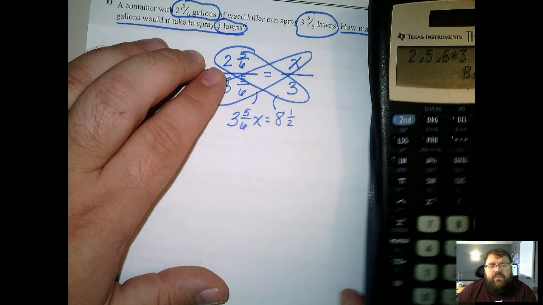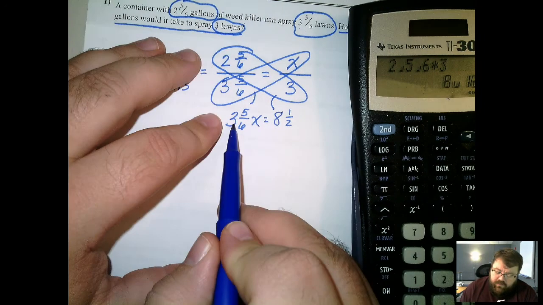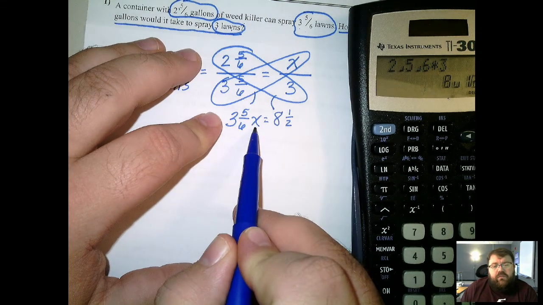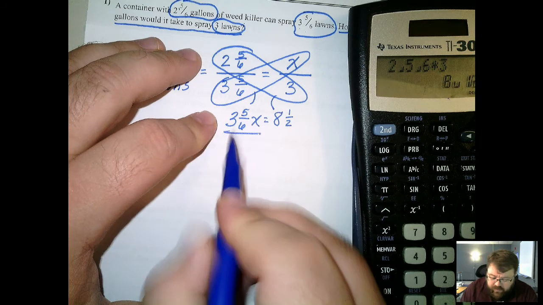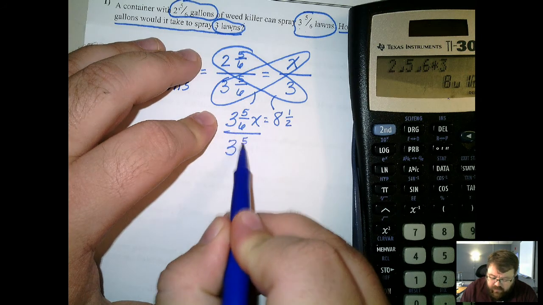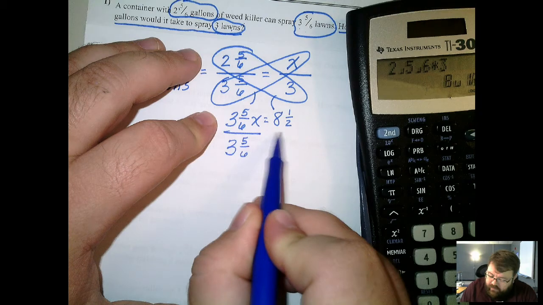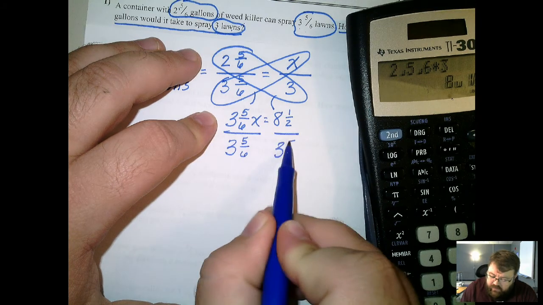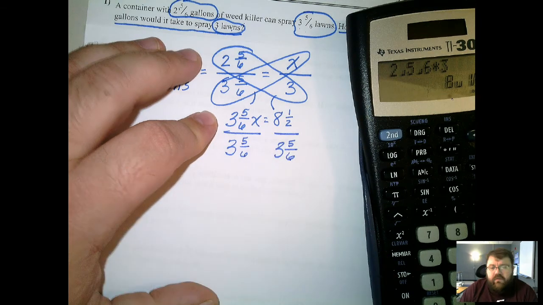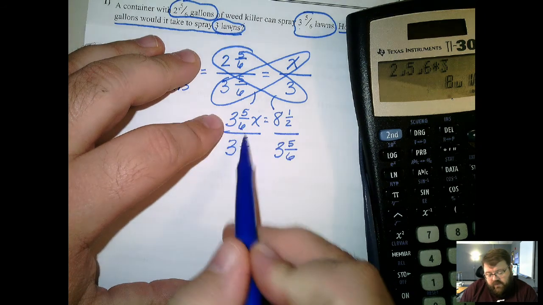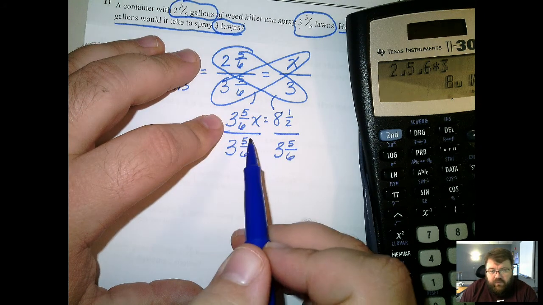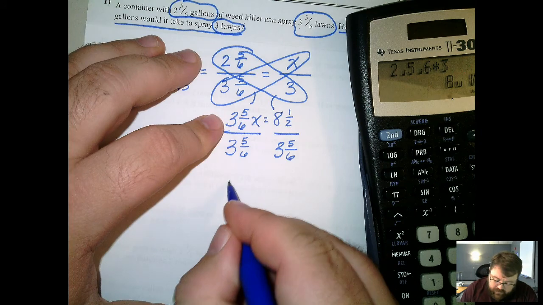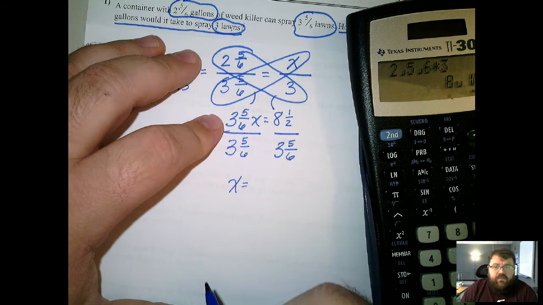The 3 5/6 is trying to multiply, so I'm going to divide 3 5/6 on this side. I have to come over here and do the same thing. 3 5/6 divided by 3 5/6 is 1. So the way that I write 1x is just simply x.